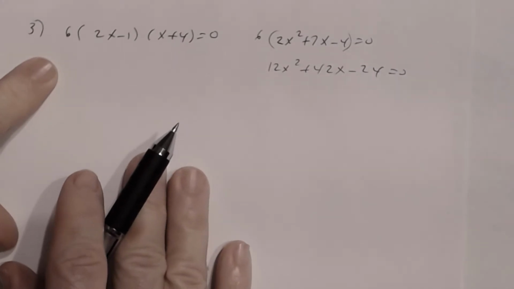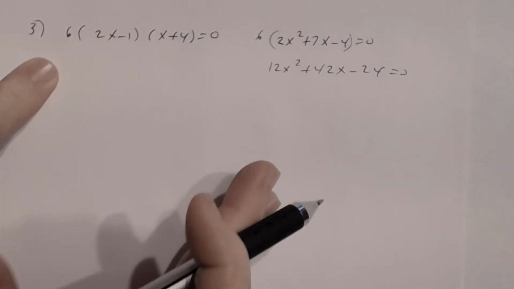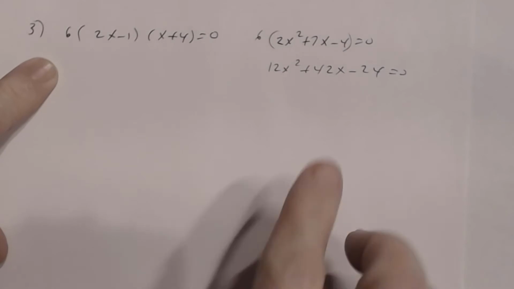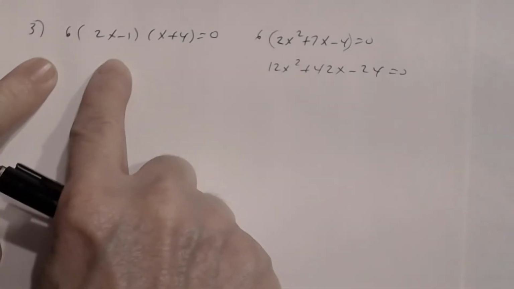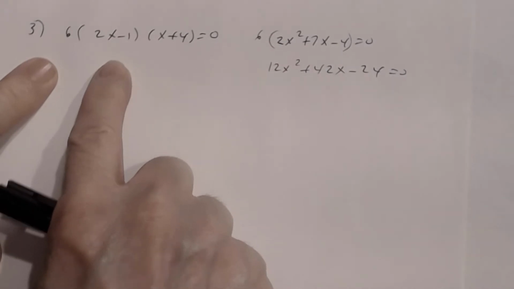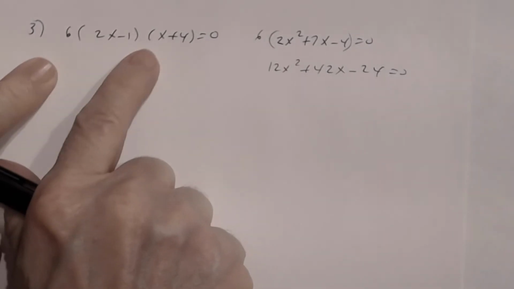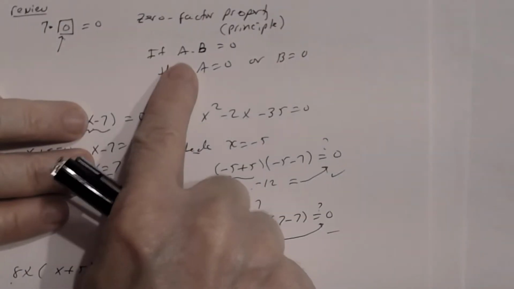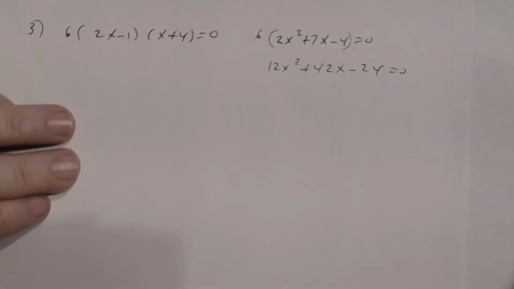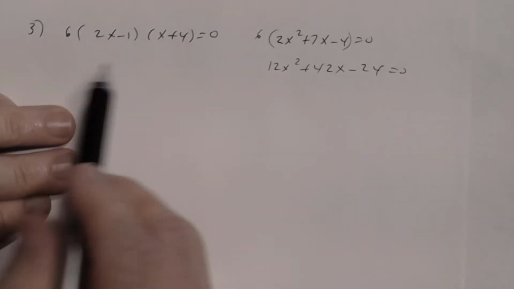So this right here is the quadratic equation. What's going to happen in our lesson is that at some point, you will be given this, and you have to factor it to this. Okay? Now once it's in factored form, that's where we use the zero factor property, or the zero factor principle. So notice, how many factors do you see here?